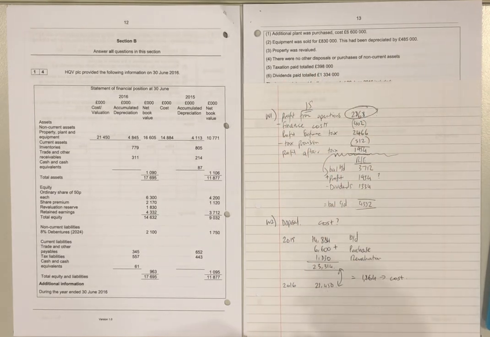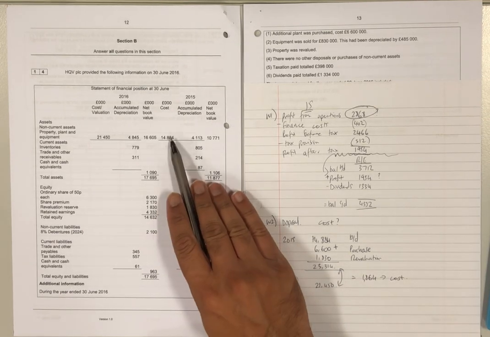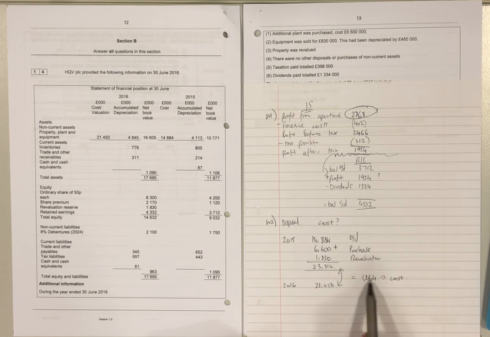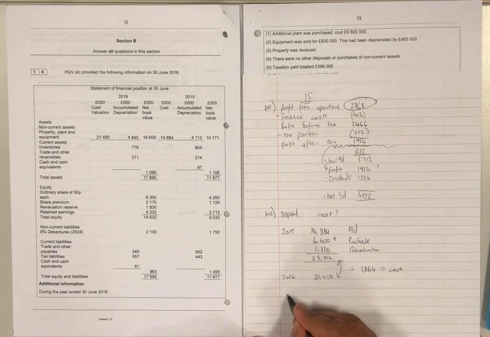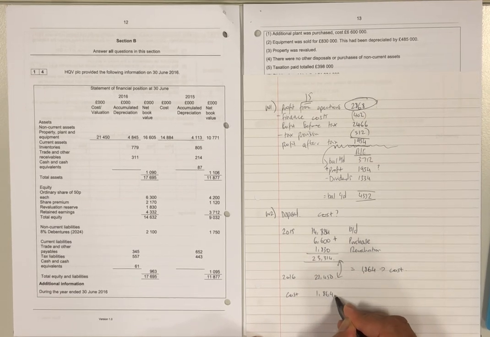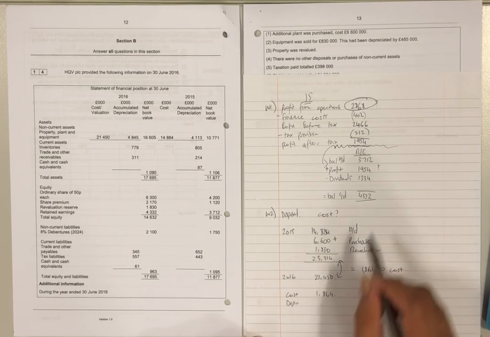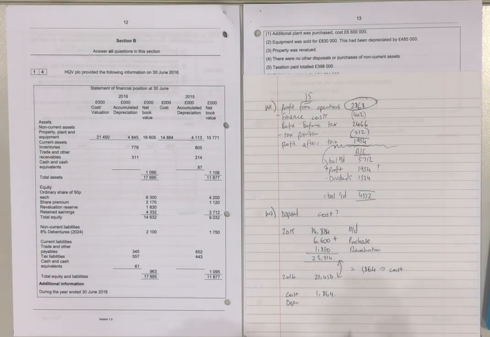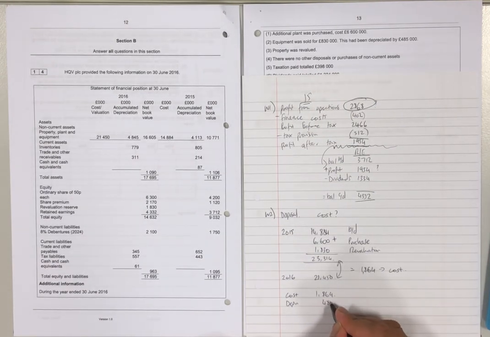Cost has come down. Why? If you dispose of an asset, you have to dispose of the cost. That's why there is a missing number, because at the end of the year we would have got rid of the cost. So what do we do? Well, cost, simple, 1864. Depreciation is 485.